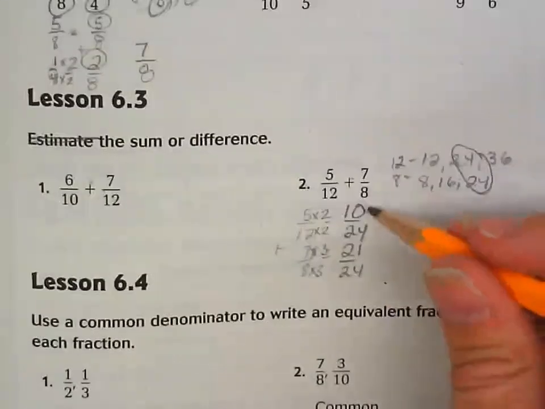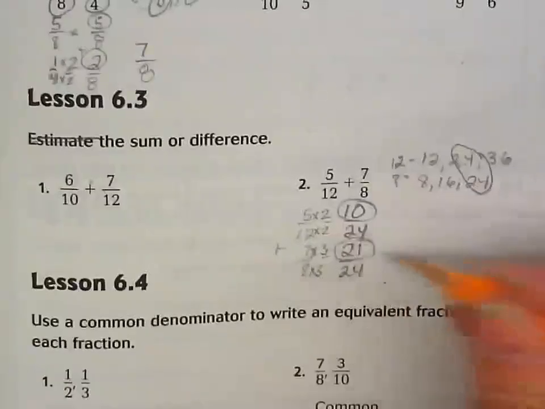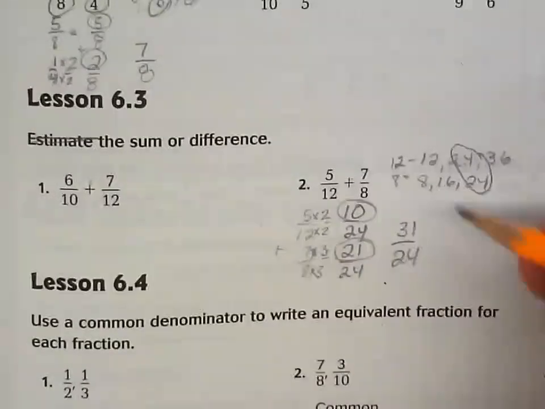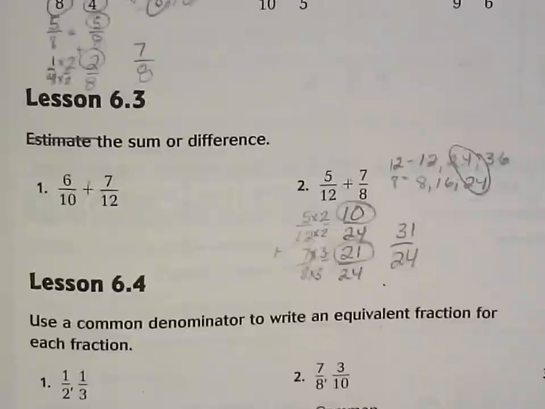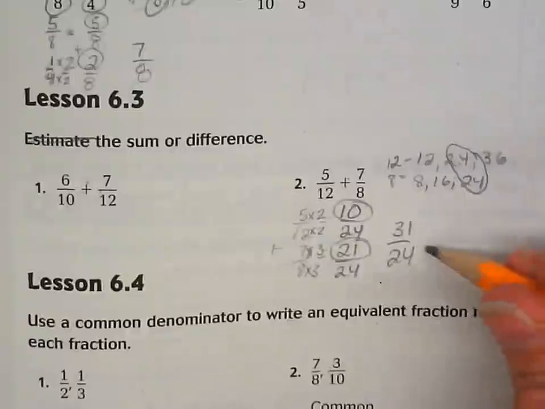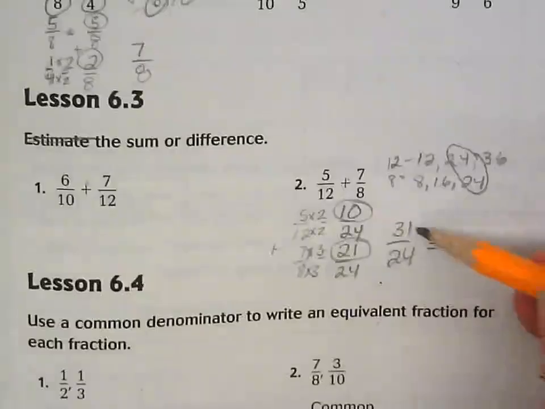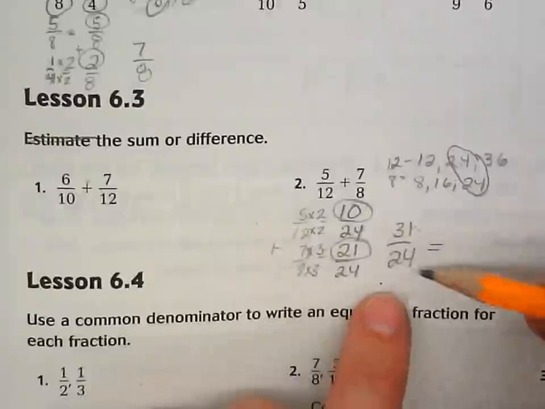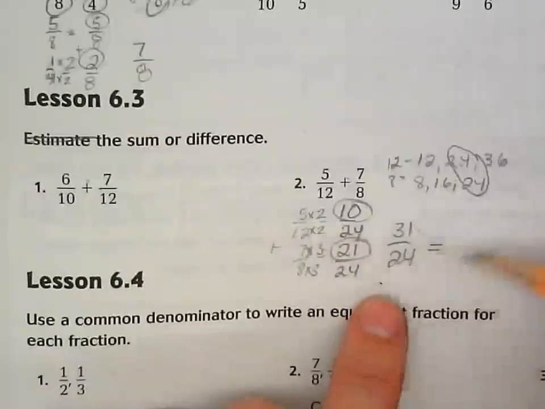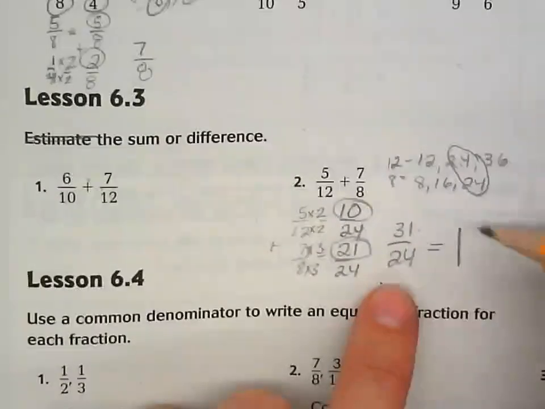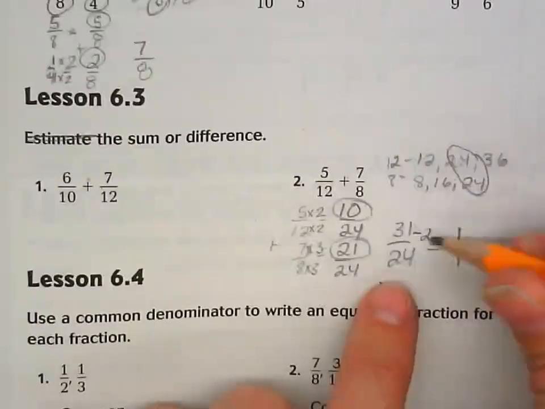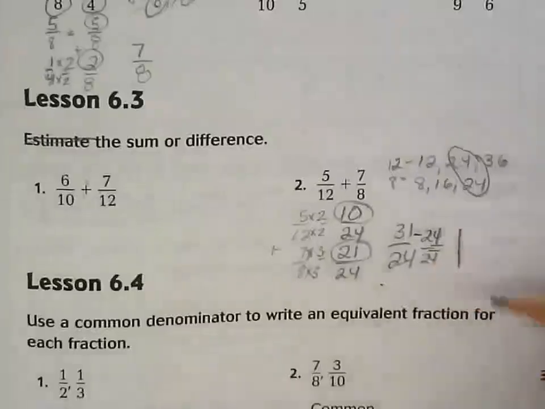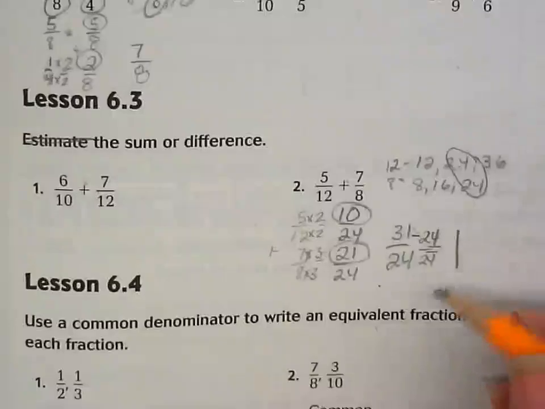And again, this is addition, so add my two numerators. I get 31/24. Now this can stay as is, or I can regroup it into a mixed number, because I know that since my numerator is greater than my denominator, it's a fraction greater than 1. So I know that 31 divided by 24 can go in one time. And when I make one whole, I'm subtracting 24/24, because whatever your denominator is, that's how many pieces it takes to make a whole.